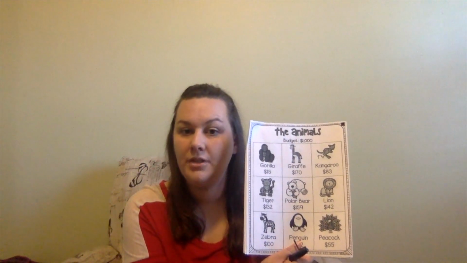The first page gives you a list of animals, and you were told that you have a budget of $1,000. So you can pick out whatever animals you want, and they're given a price, but you have $1,000 to spend. You cannot go over $1,000, but you need to get as close to it as you can. If you want to buy more than one animal, that's fine. So if I wanted to have 3 kangaroos, I could have 3 kangaroos. I just need to make sure I stay under my $1,000 budget.